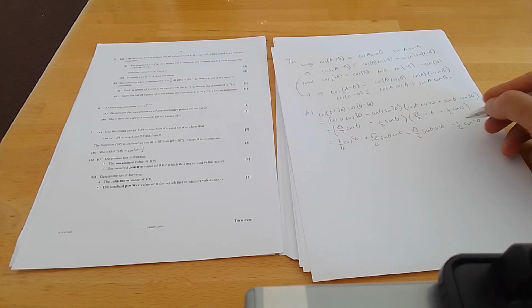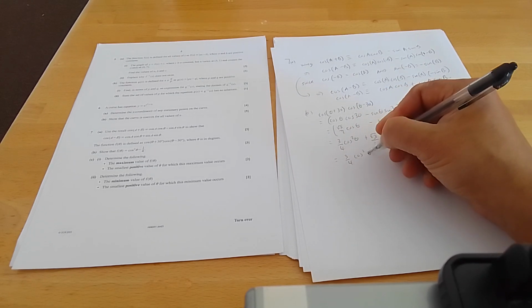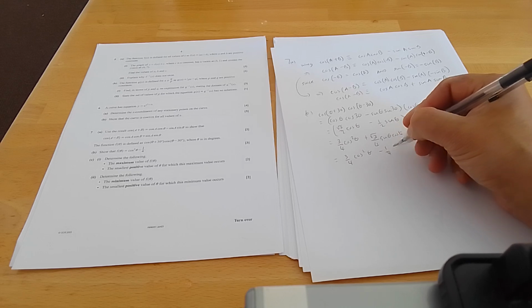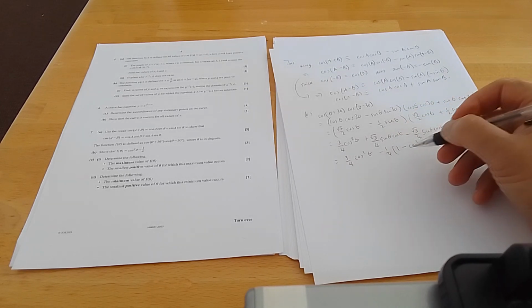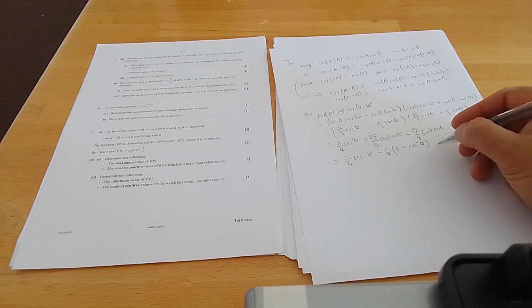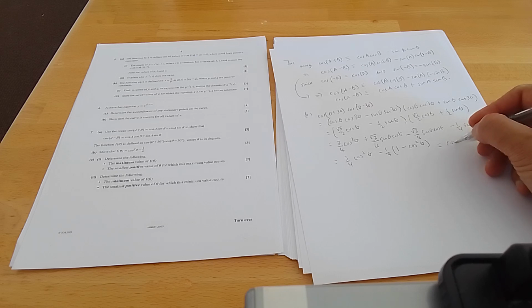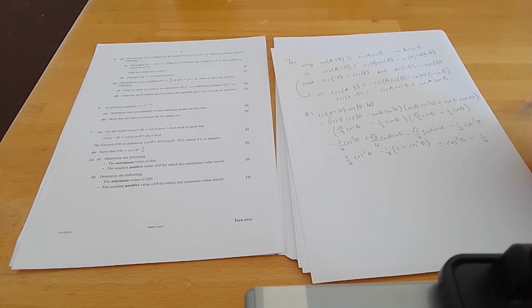What will happen is we'll have minus a quarter sine squared theta, which we can write, using our identity, as minus a quarter times 1 minus cos squared theta. And then if we expand that out, that's going to give plus a quarter of cos squared theta, and add that to the other 3/4, is going to be a whole cos squared theta, and then minus a quarter times 1 will give us minus a quarter, which is the result we wanted.